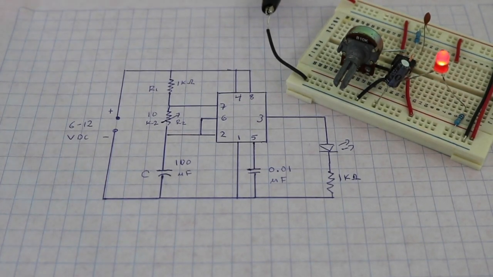In today's video I will show you how to make this classic circuit. It is a variable frequency LED flasher that uses the popular 555 timer IC.